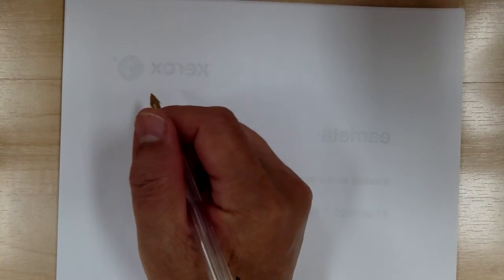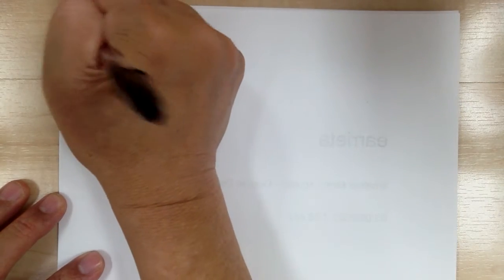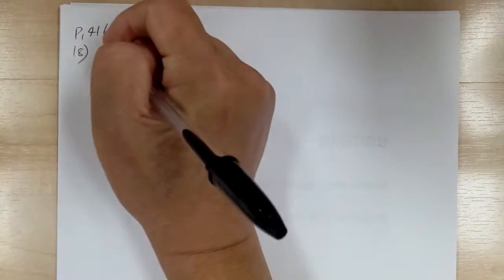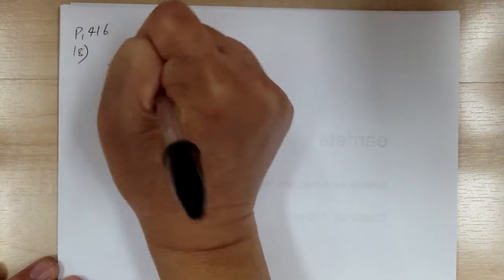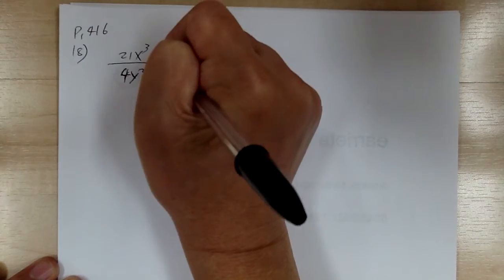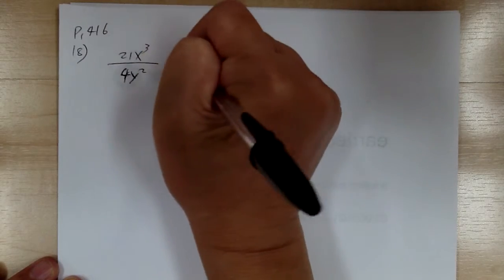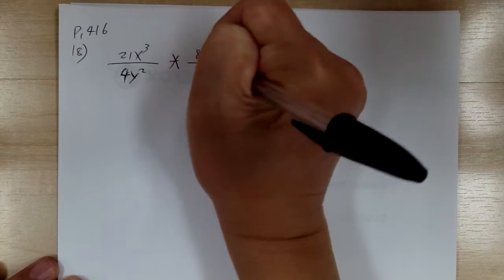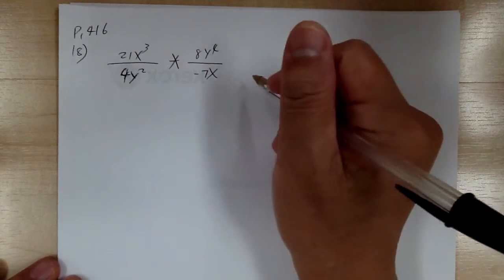Okay, let's go to the next one. Number 18, you have 21x to the 3 over 4y squared. Now you have division, so don't waste your time copying the form. Just change it into multiplication and flip the fraction upside down. You can do that right away. Then after that, you can start to cancel.